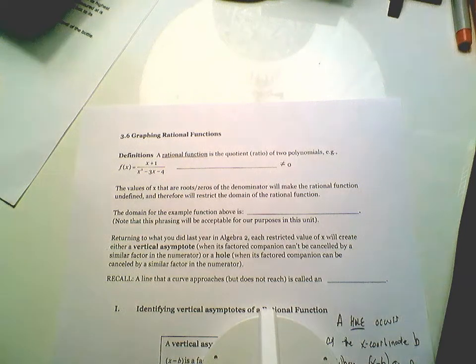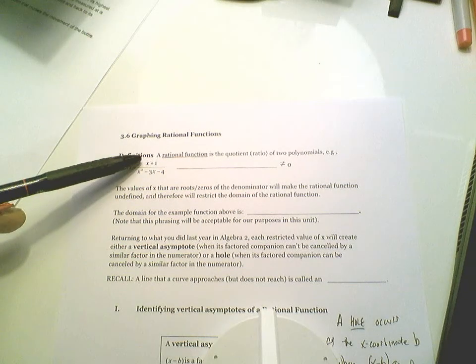3.6, the graphing of rational functions. And we'll start with the definition. A rational function is simply two polynomials divided by each other, the quotient or the ratio of two polynomials. A polynomial in the numerator, a polynomial in the denominator.